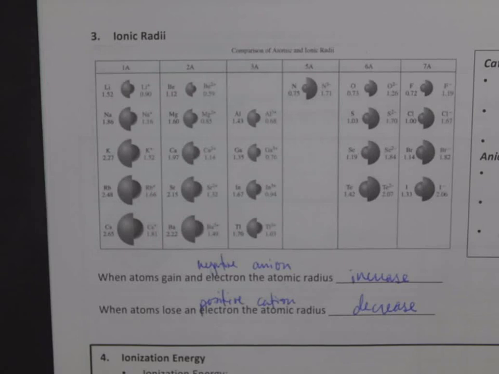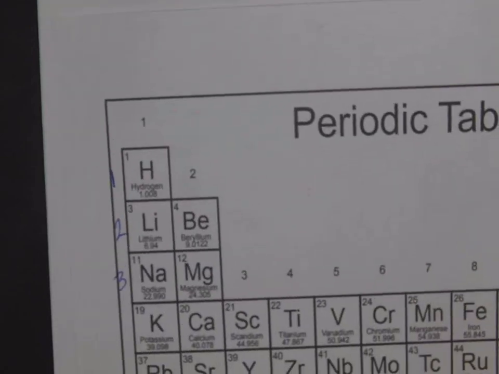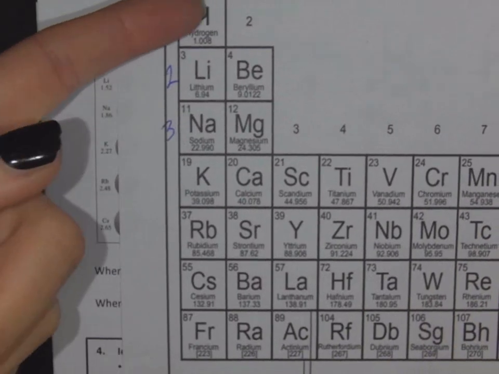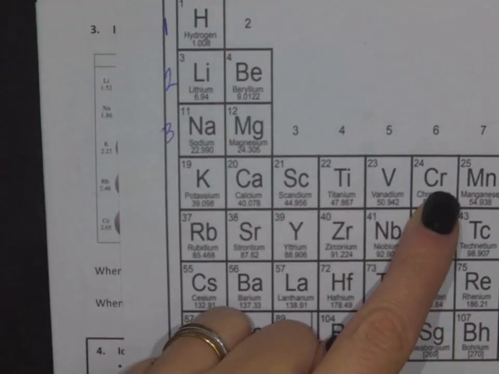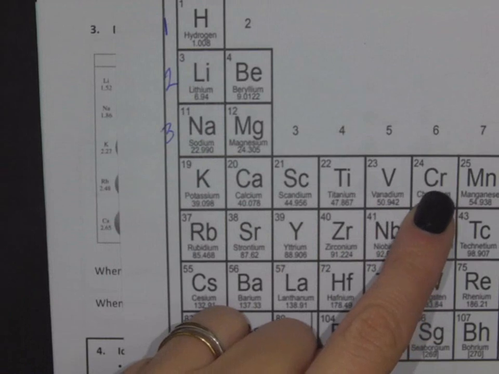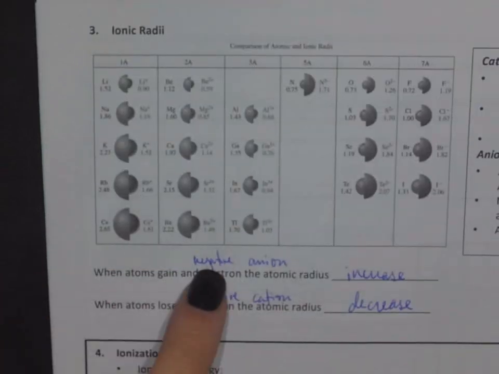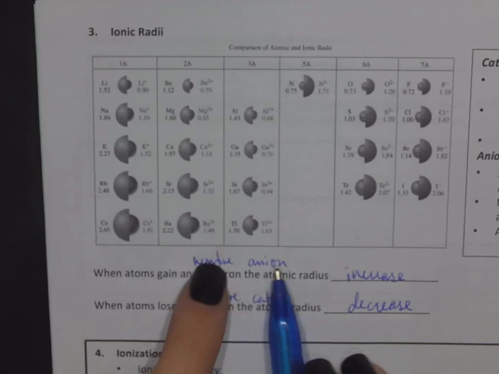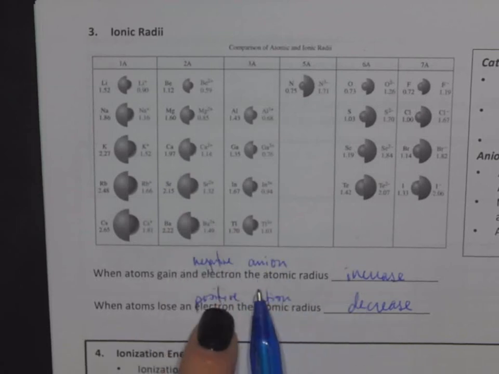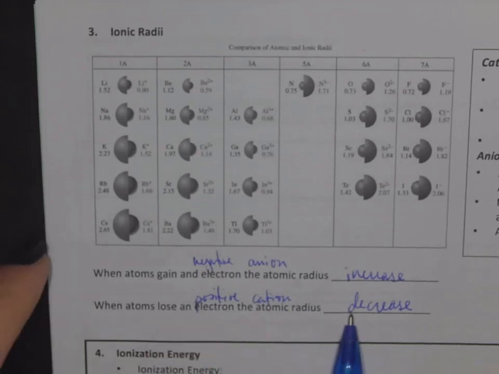Okay, that's the first trend you have to know. You have to know the trend for atomic radius. You need to know that as you go down the group, the atomic radius gets bigger, and as you go across the period, the atomic radius gets smaller. You also need to be aware that negative anions, ones that have gained electrons, become bigger, and positive cations that have lost an electron become smaller.